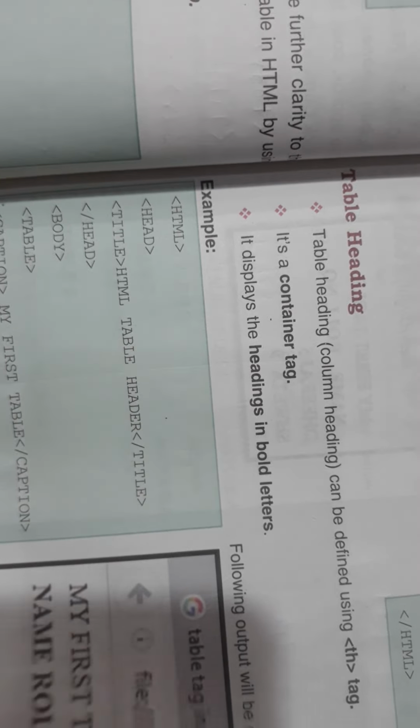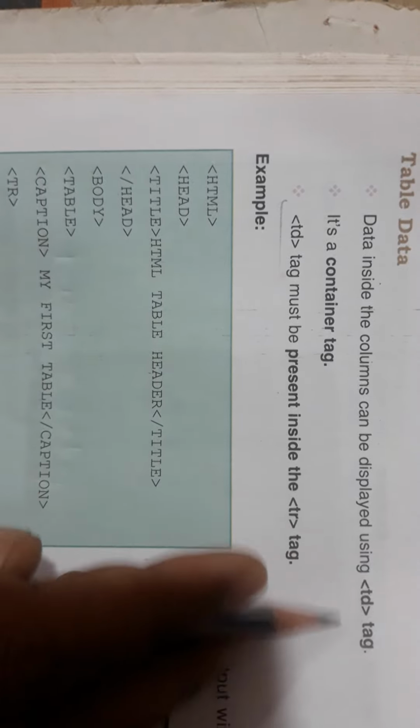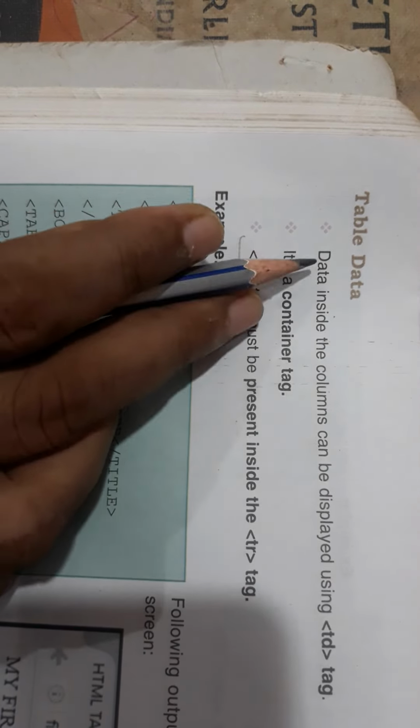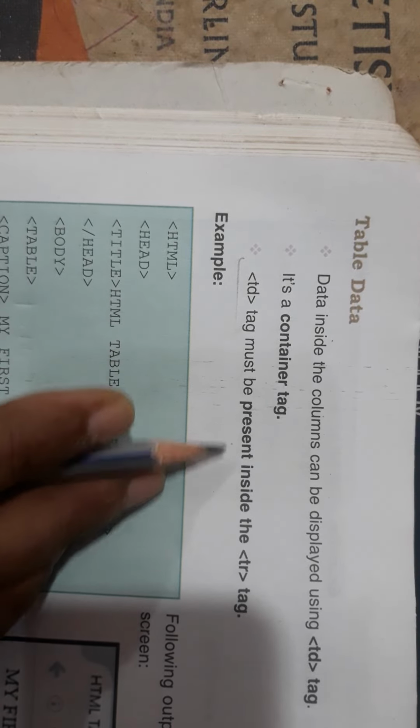You should read carefully. Now next thing, table data. Data inside the columns can be displayed using the td tag. Table data. It is a container tag. The td tag must be present inside the tr tag.